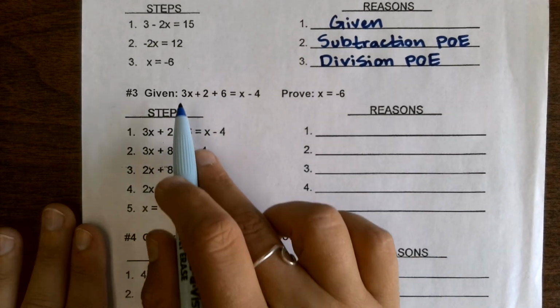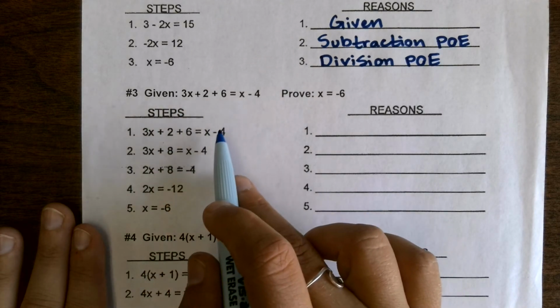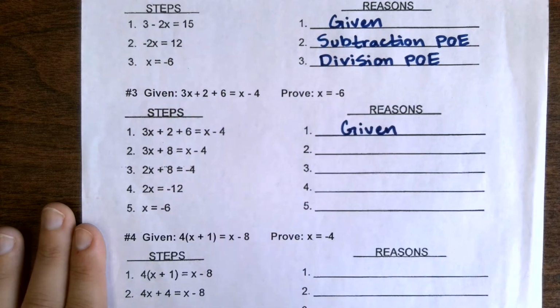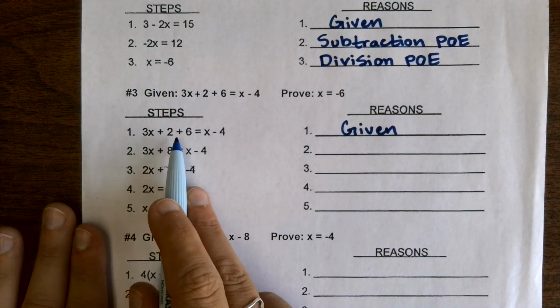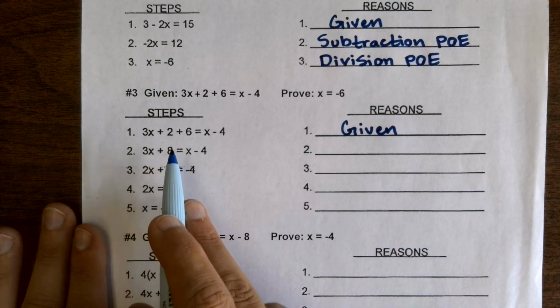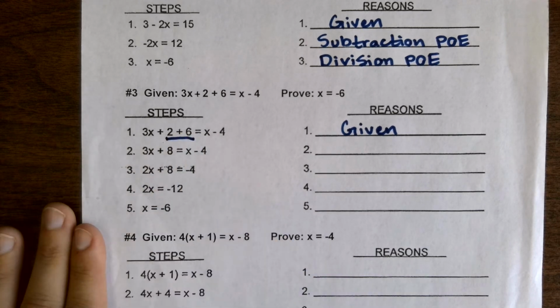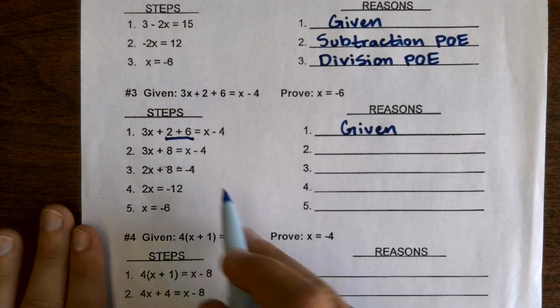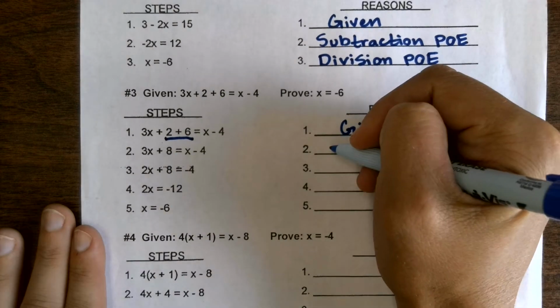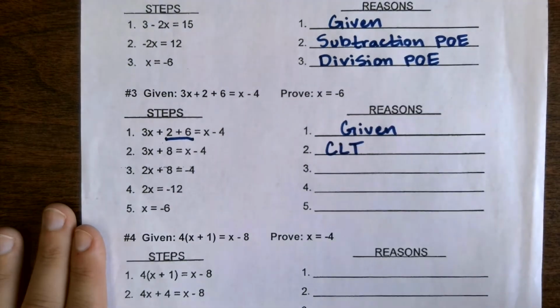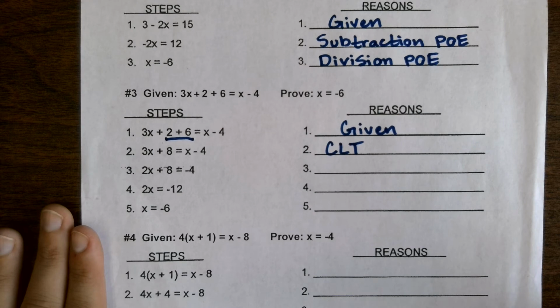So this one's a little different. Our first step is, of course, our given, what they gave us. But that next step, from step 1 to step 2, all they've done is combine this 2 and 6. So this isn't really a formal step, but I just call this combined like terms. So anytime this happens, we've got combined like terms, and you're welcome to just say CLT. That's fine. That doesn't happen too often. We've got combined like terms.